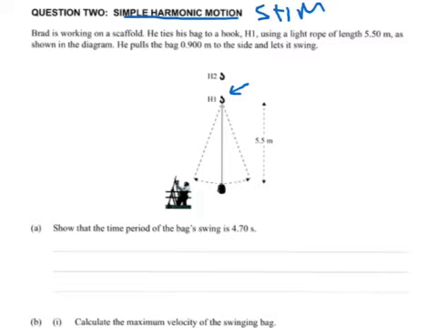Before we even get into anything, that 0.900 meters tells us the amplitude of swing, the distance from the equilibrium position.